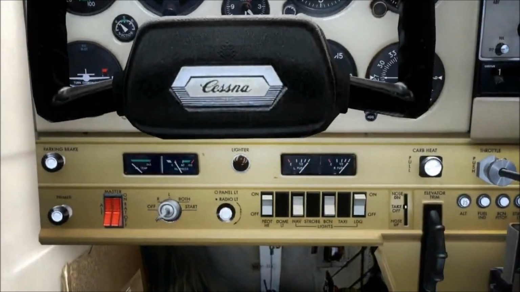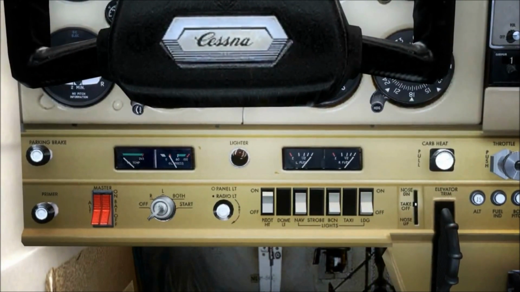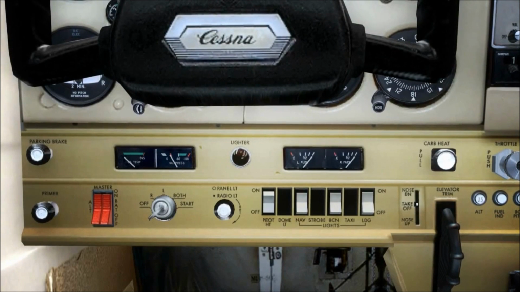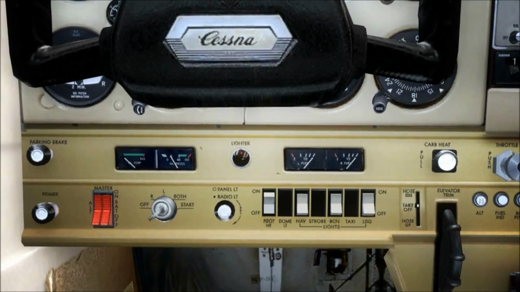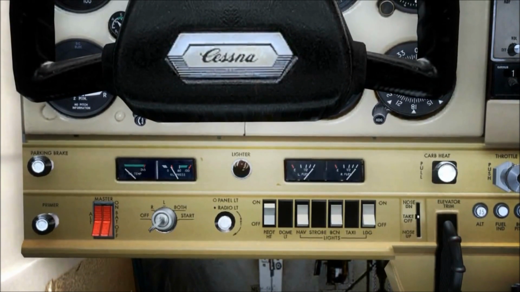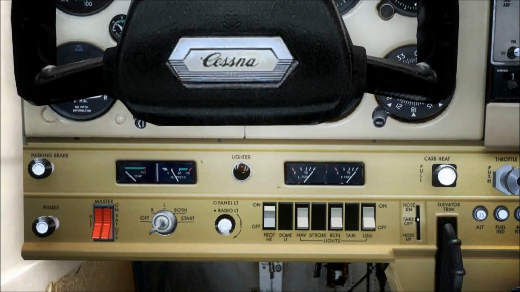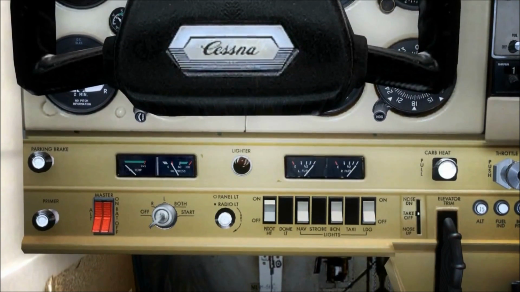Lights, we're simply going to turn on the strobes and landing lights. Although strobes aren't on this aircraft, strobes are used for the duration of the flight from taxiing on the runway until we get to our destination and pull off the runway. So runway to runway. The landing lights will turn off when we leave the pattern and when it makes sense.